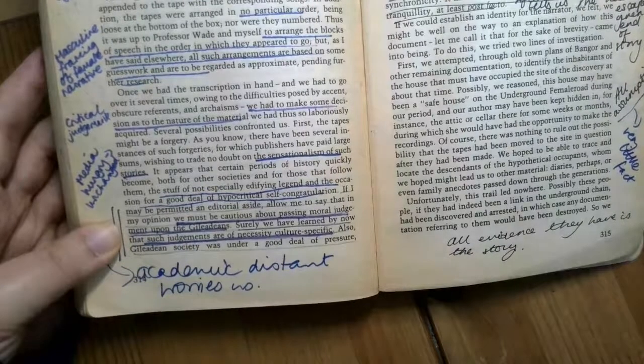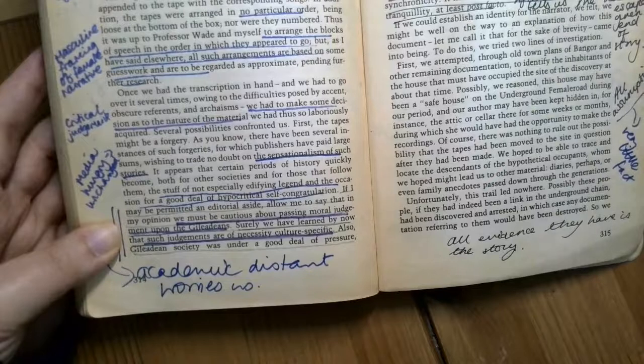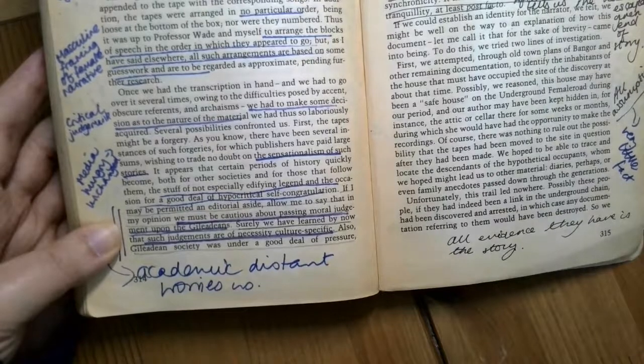So they've got these critical judgments, these decisions that are made about this person's story.